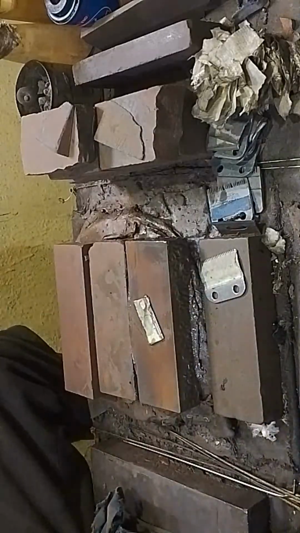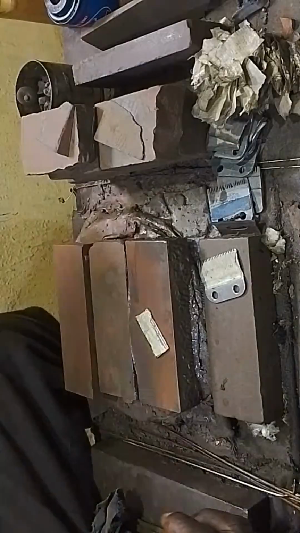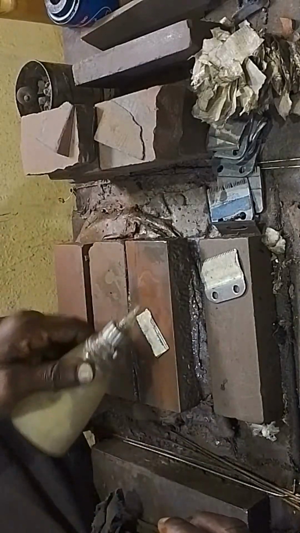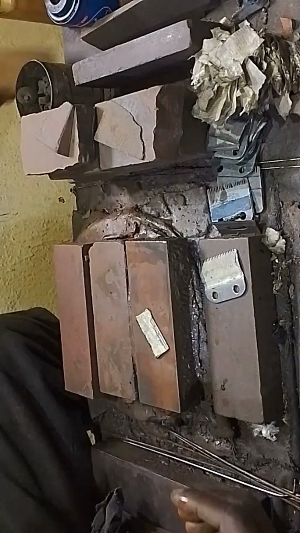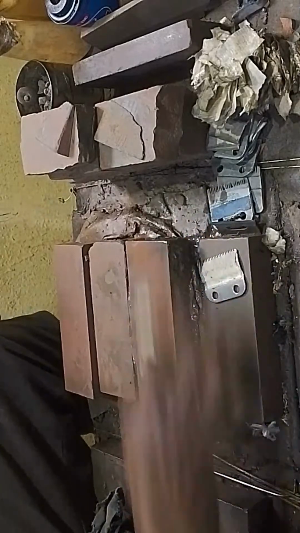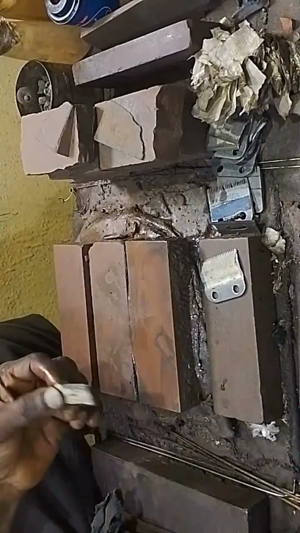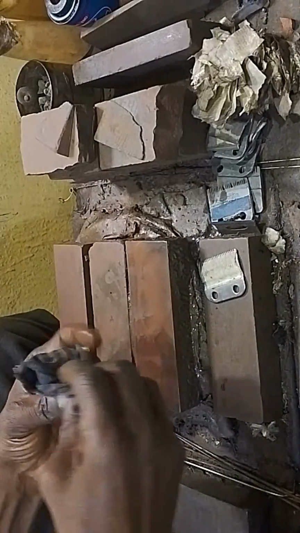That is 20 times. So reapply the kerosene again. That is 20 times each for one side.